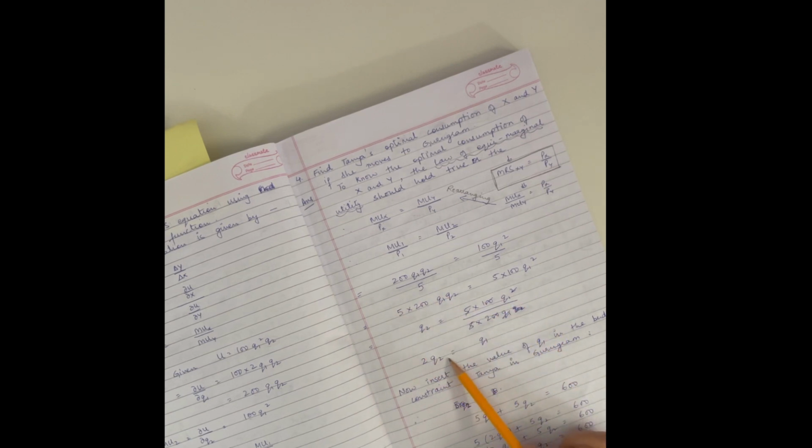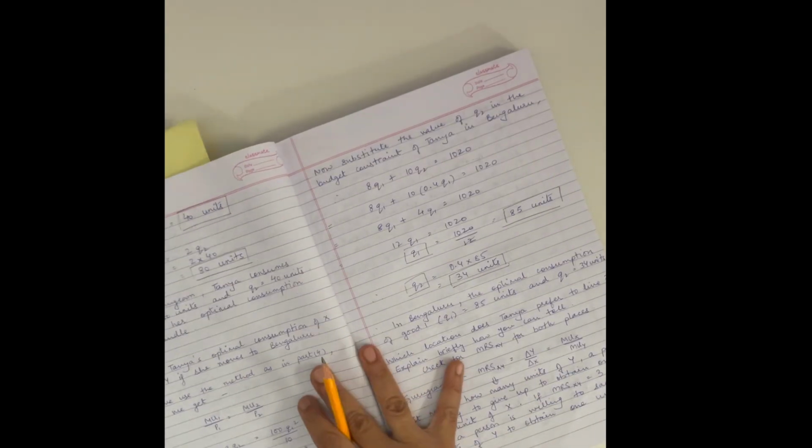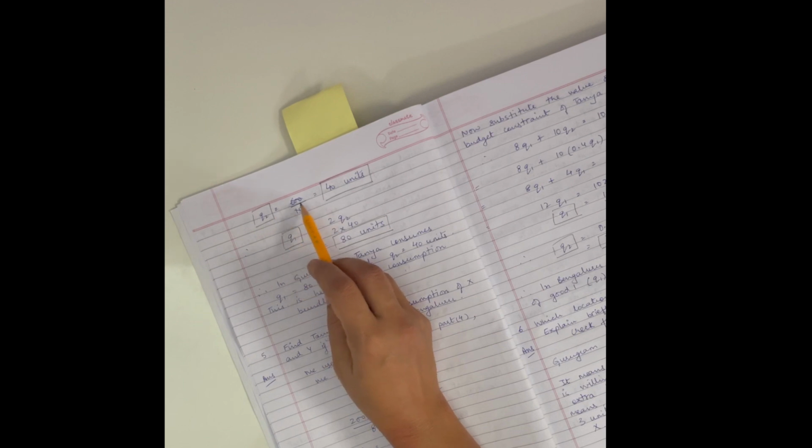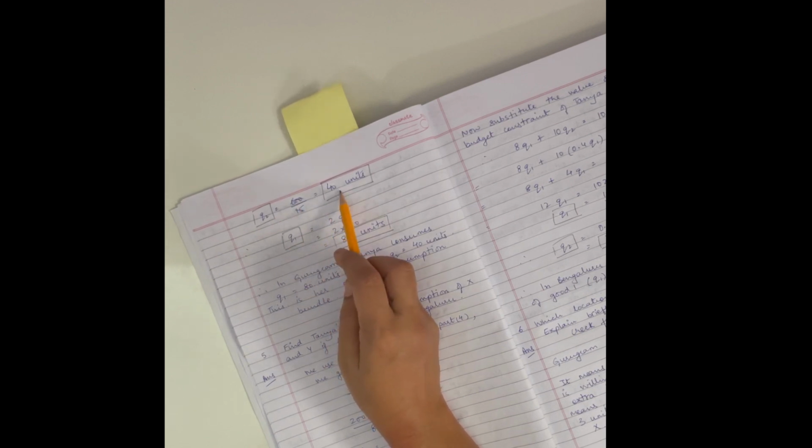After all the cancellations, I get 2Q2 equals Q1. Now we insert the value of Q1 in the budget constraint of Tanya in Gurugram. The budget constraint was 5Q1 plus 5Q2 equals 600. Substituting Q1 as 2Q2: 10Q2 plus 5Q2 equals 600. So 15Q2 equals 600, and Q2 equals 600 divided by 15, which is 40 units.